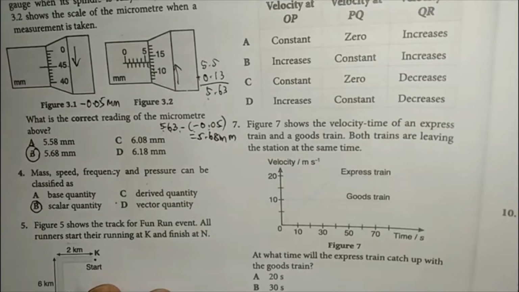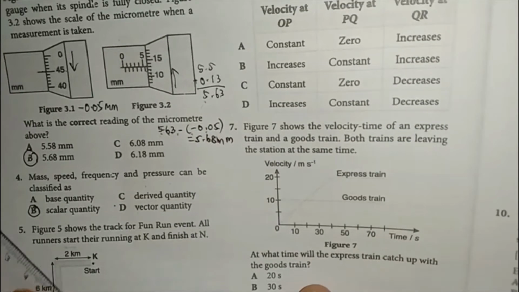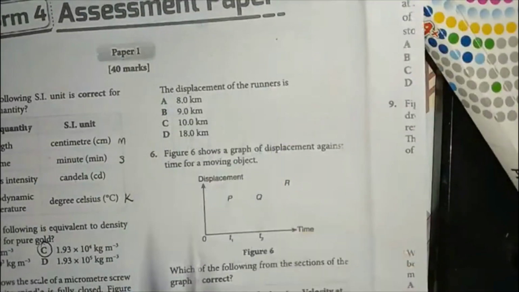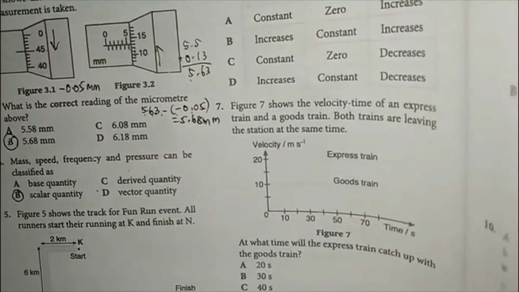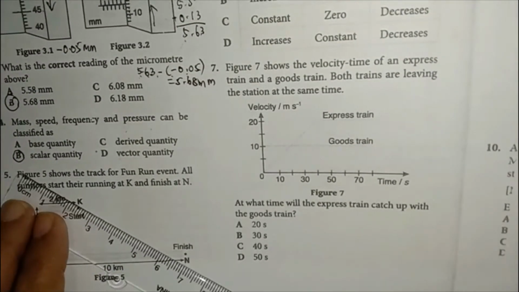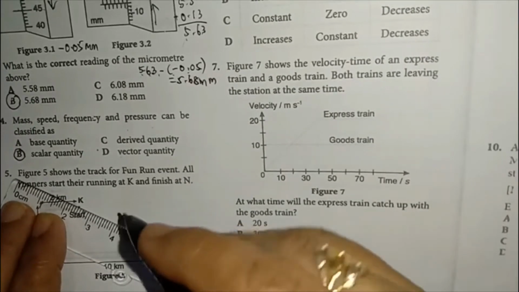And then for number 5, the figure shows the track of a fun run event. All runners start their running at K and finish at N. The question needs you to find the displacement of the runner. So displacement actually is the shortest distance travelled in a specified direction. Meaning you just draw a straight line from the initial point to the final point.